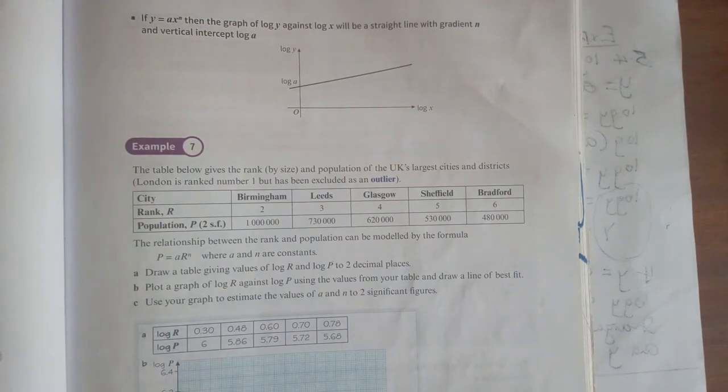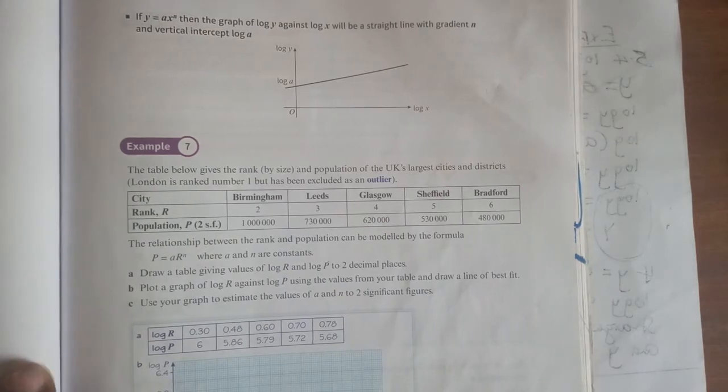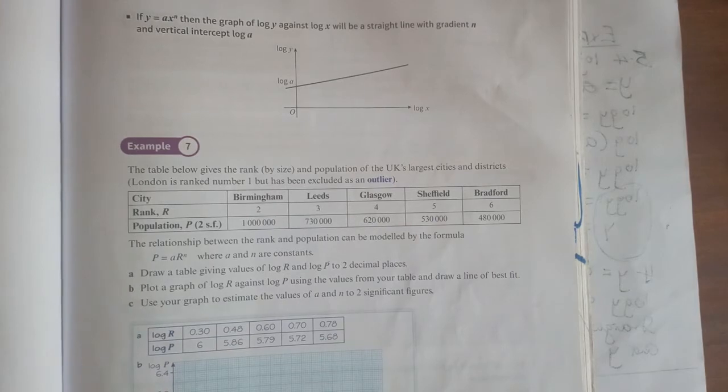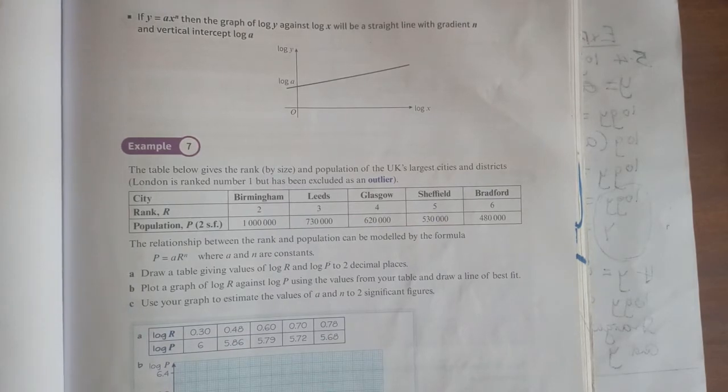And we're told that the table below gives the rank by size and population of the UK's largest cities and districts, and you find that London is ranked number 1, but has been excluded as an outlier. An outlier is a number that is far above or below the common data, because it doesn't conform with the formula that is being used in that particular situation. We will see what an outlier is in Statistics 1.